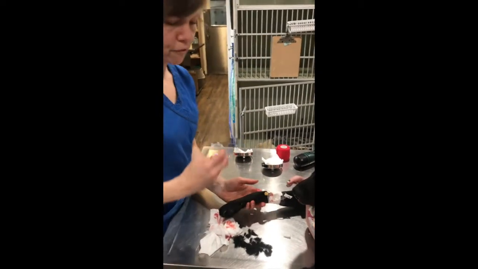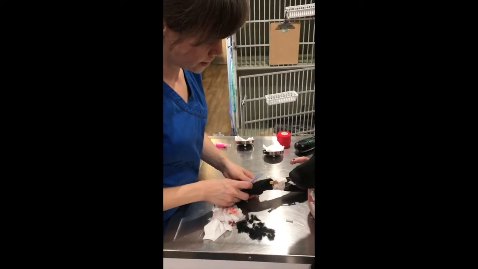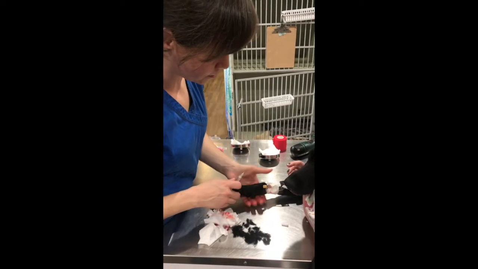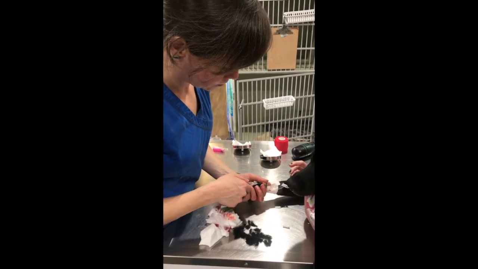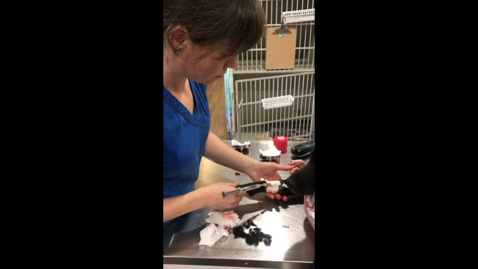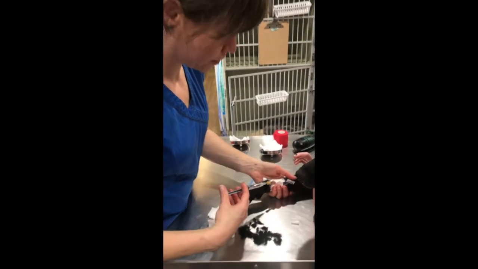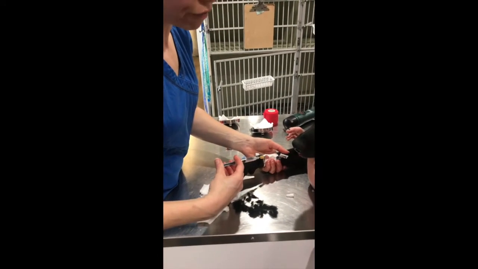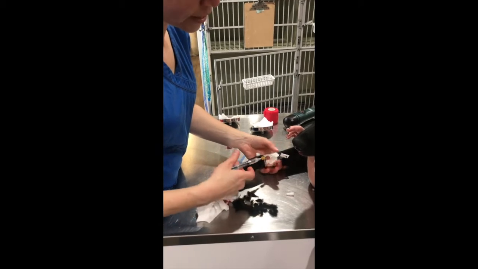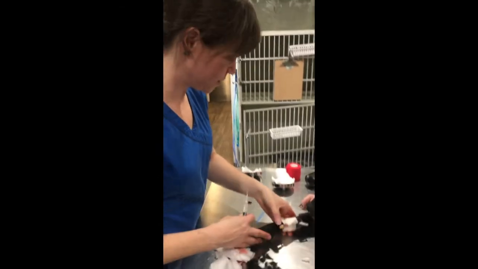You want to take your flush syringe, again it's just sterile saline, and make sure that your catheter is patent. You can feel the vein above, and you can actually feel the fluid flowing in, and that flows really easily. So our catheter is in place.